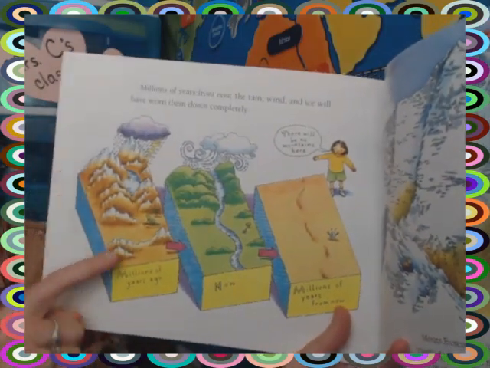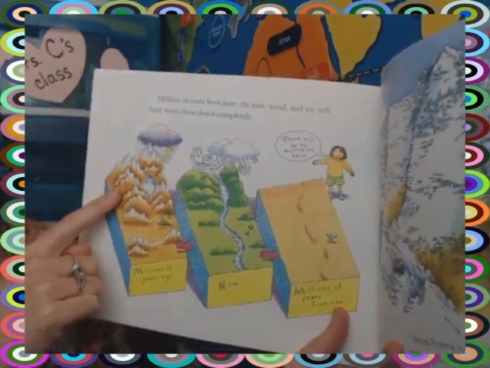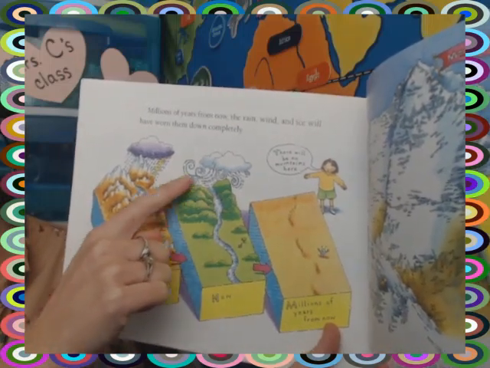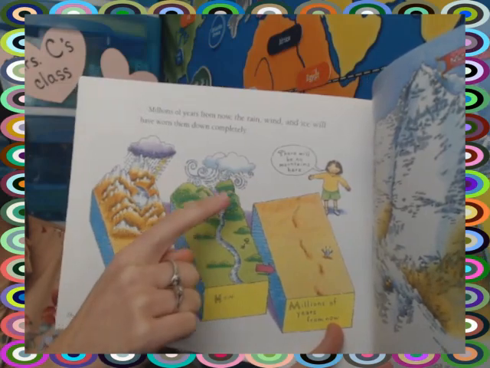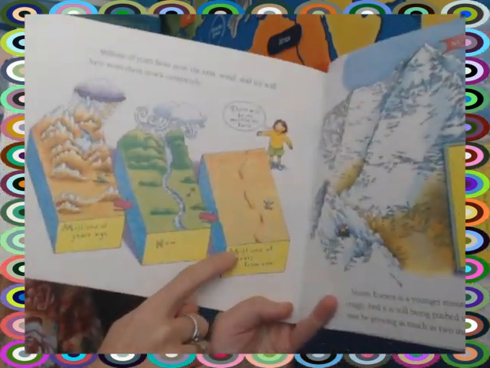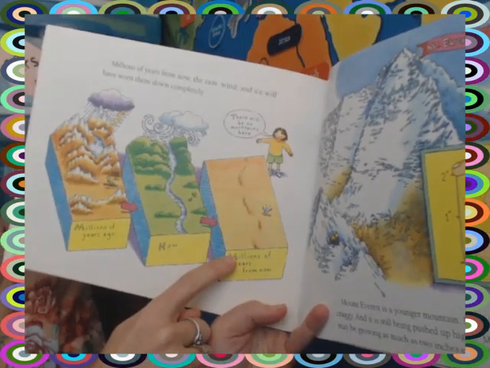So this was millions of years ago. Look how sharp and craggy the mountains were. This is now, right? The wind and rain have washed them down and eroded away some of the cragginess, so now they're more rounded. And look, millions of years from now, they'll be washed away completely.